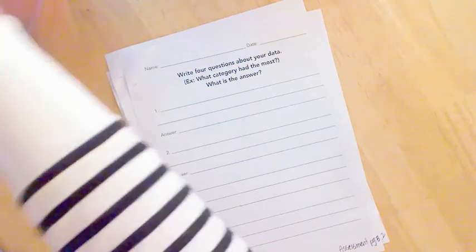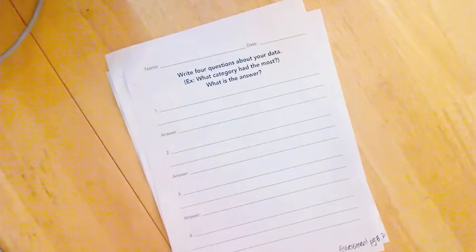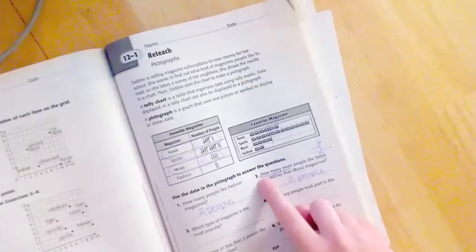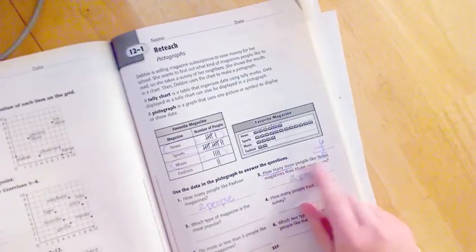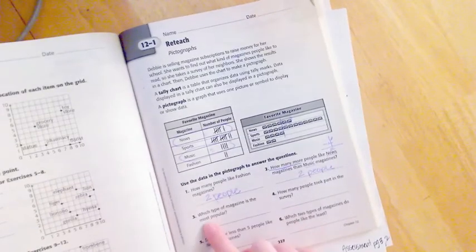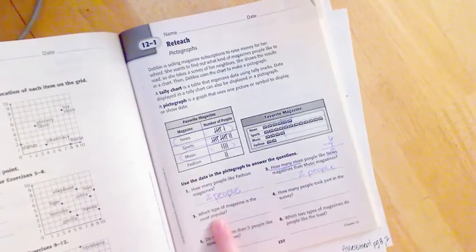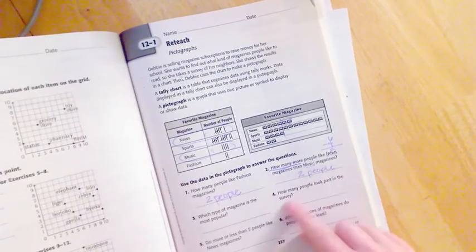Okay, this last page here says write 4 questions about your data. Do you remember when we were doing our math? I'll show you an example here. And we were doing graphs and it asks us questions like, what is the most common, or how many more people like news magazines than music? How many people like fashion magazines? What type of magazine is most popular? How many people took part in the survey?